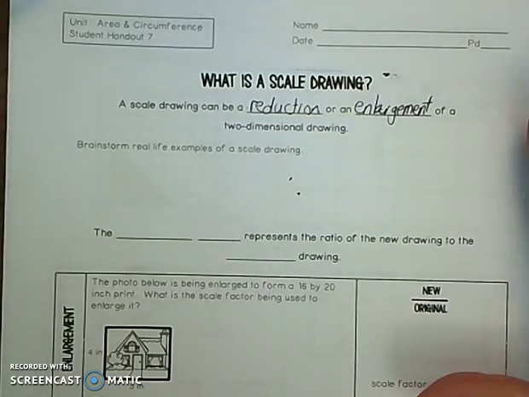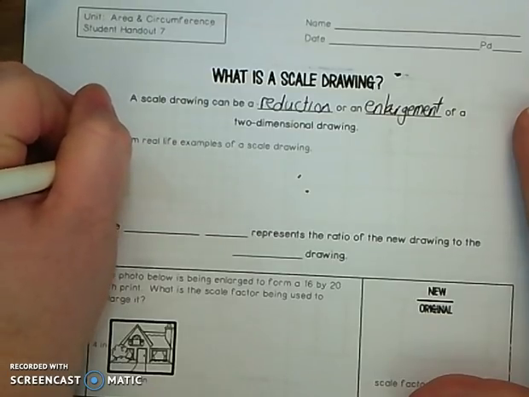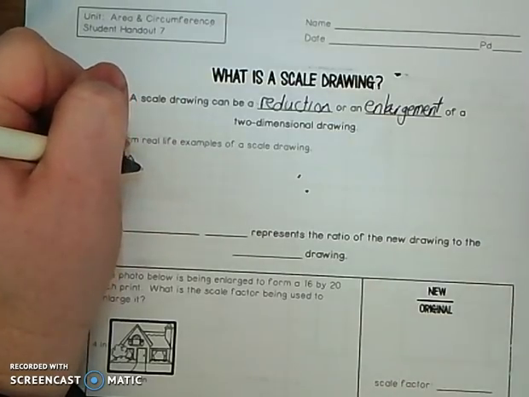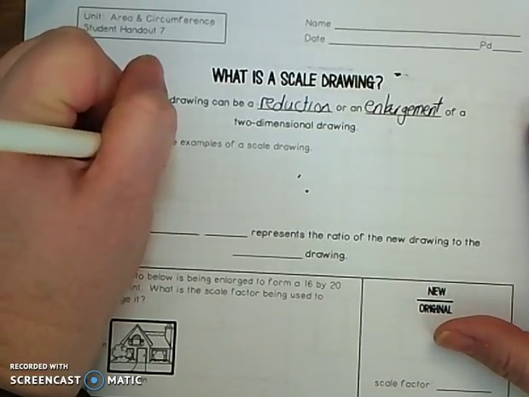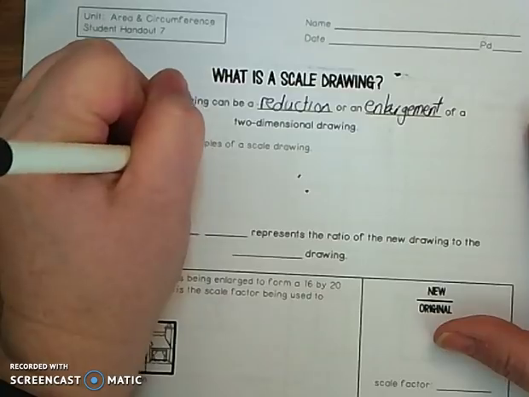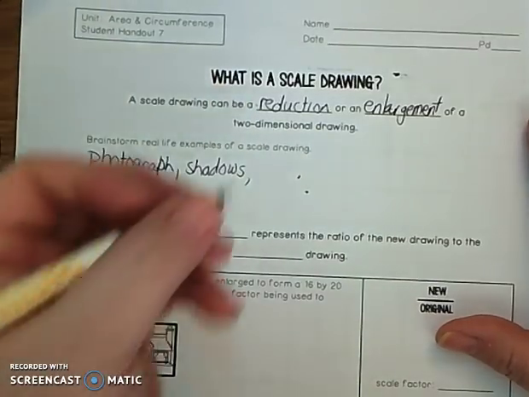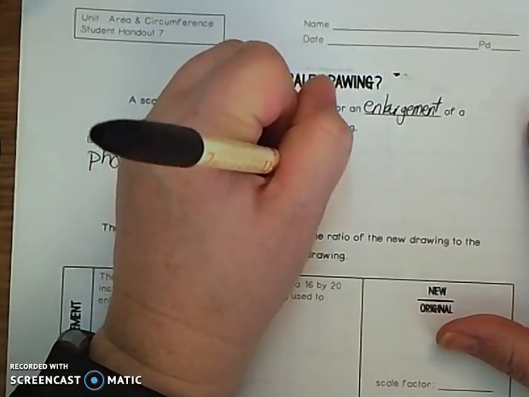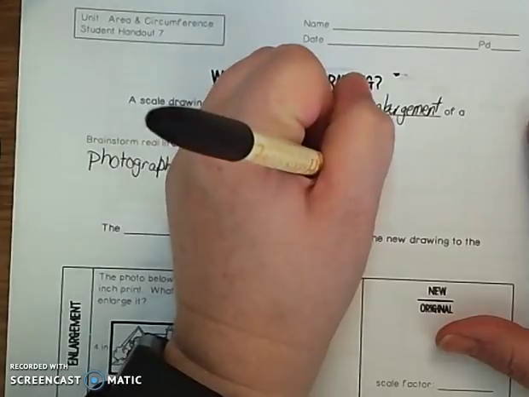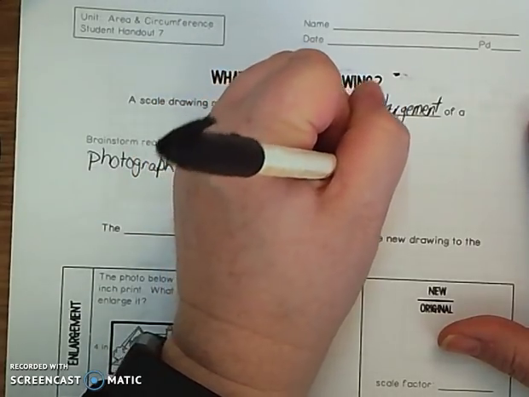So real-life examples of scale drawings include photographs, because when you take a photograph of somebody, you don't get a photograph of the actual size, it's a smaller version of it, right? Shadows, our shadows are smaller than what we actually are. Blueprints or floor plans. And models, like car models, models of airplanes.